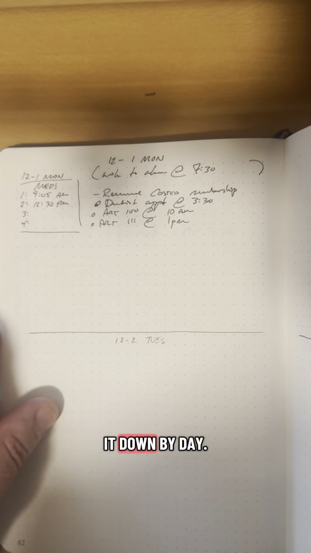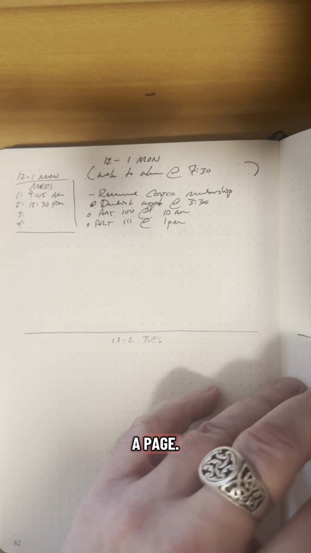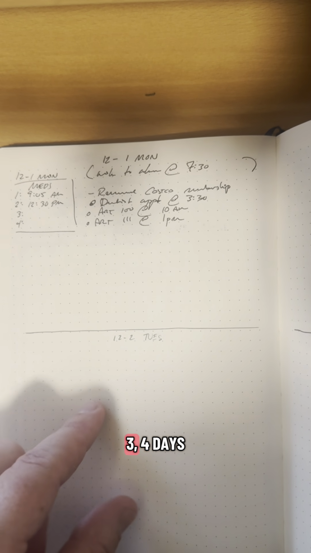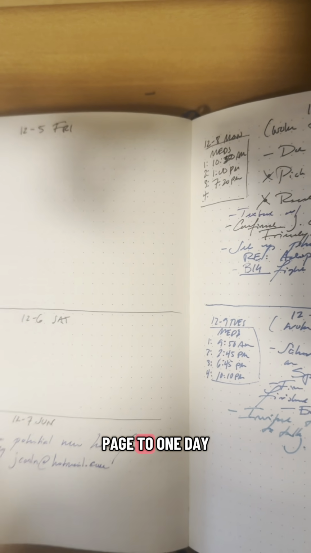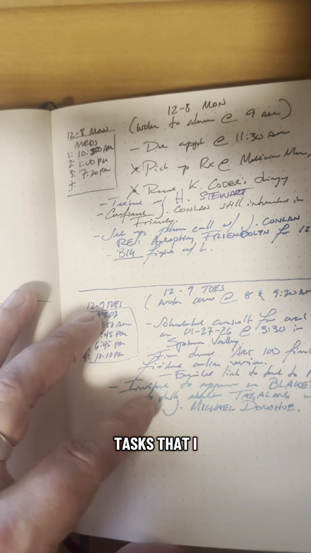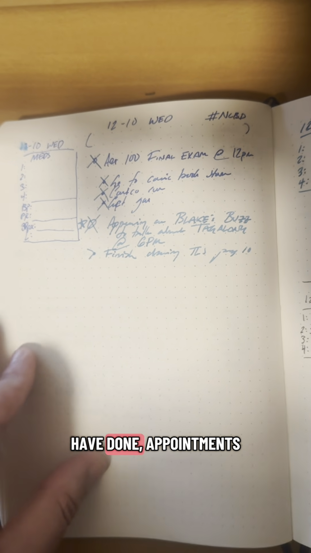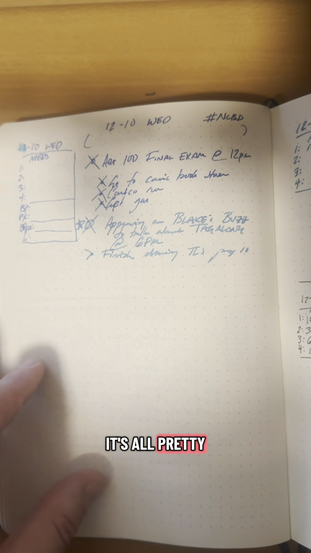And then breaking it down by day here, you can see I've got it divided 2 days to a page. Depending on how much you do, you could put 3-4 days on a page. Very often I like to dedicate an entire page to 1 day just because sometimes there's just a lot going on. I can list tasks that I need to do, tasks that I have done, appointments that I need to go to. It's all pretty straightforward.